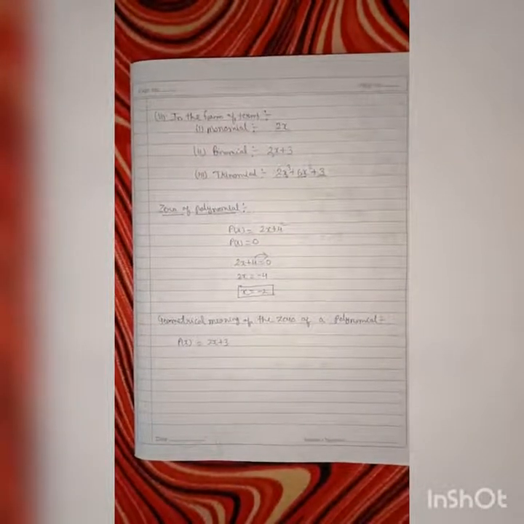Means we can say the number of places where the graph touches the x-axis. By this we can find out the number of zeros of the given equation.